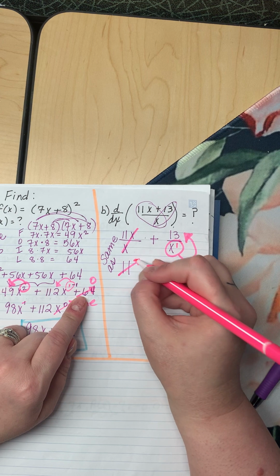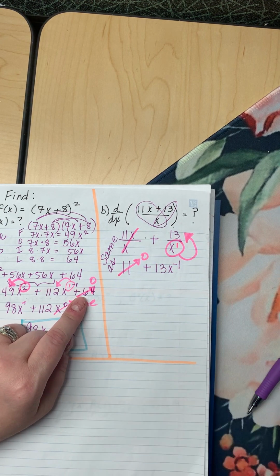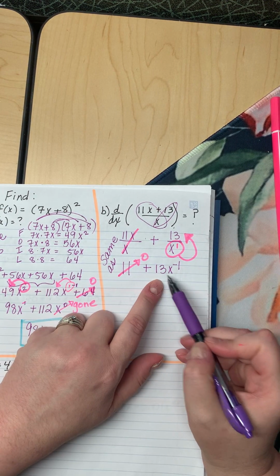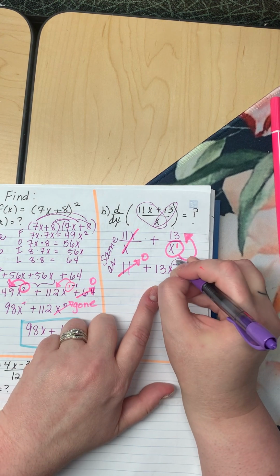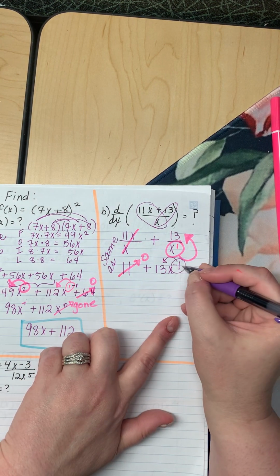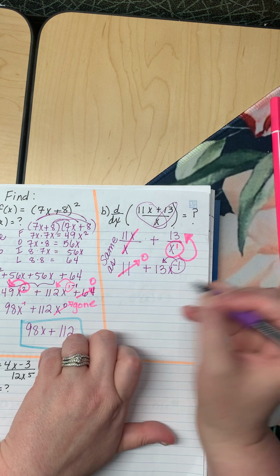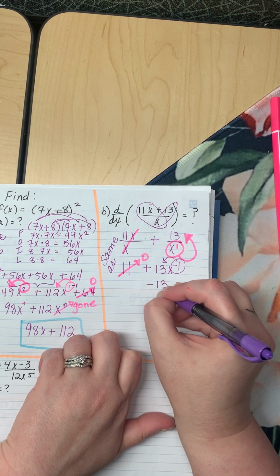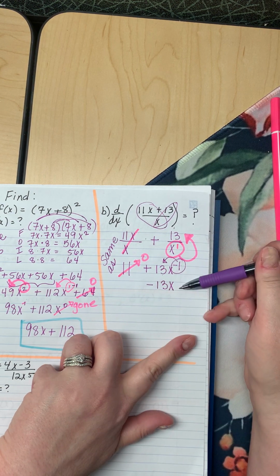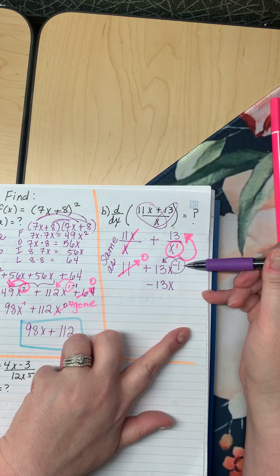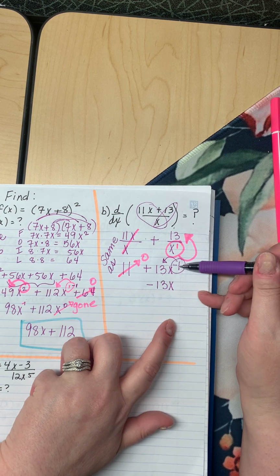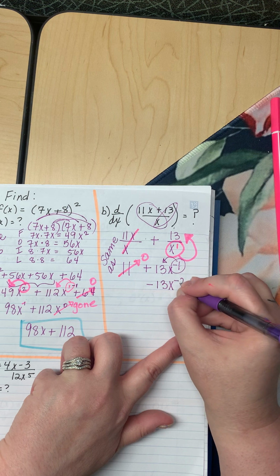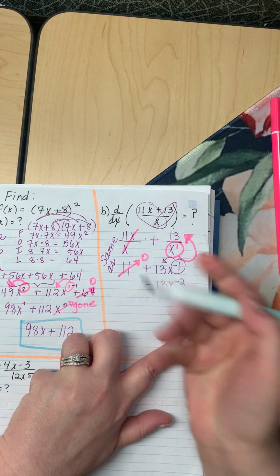It goes away to 0. Okay. The derivative of this 13x to the negative 1, you take the negative 1, bring it down in front, and multiply. 13 times negative 1 is negative 13. X to the, subtract 1 from that exponent. Negative 1 minus 1 is negative 2. Okay, and that's your derivative.